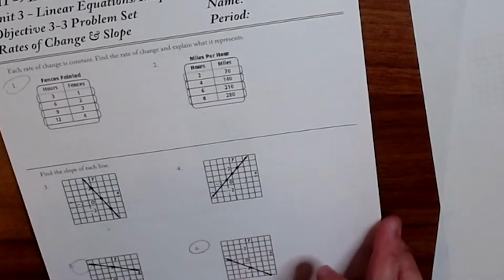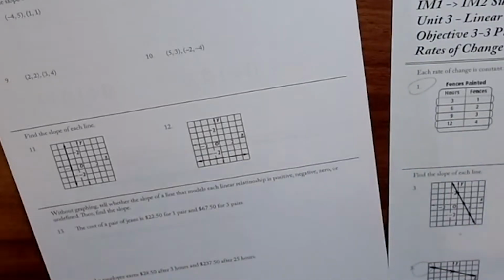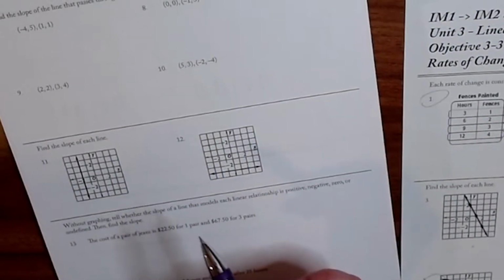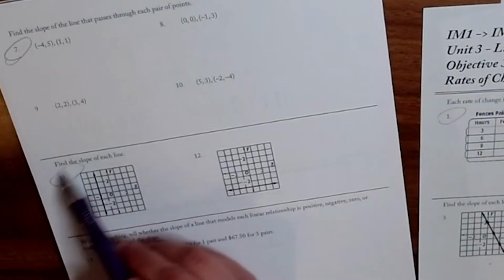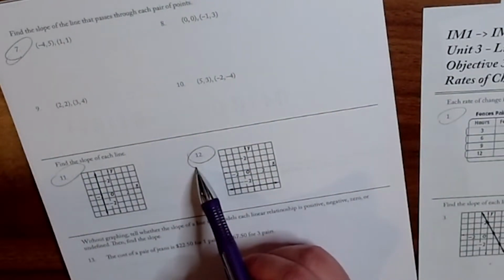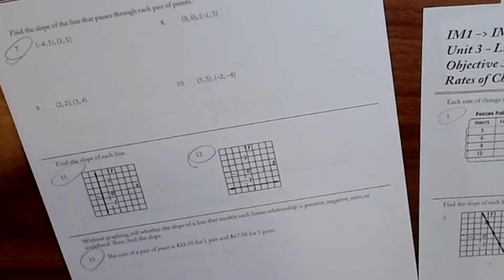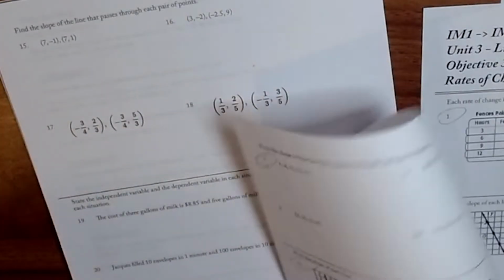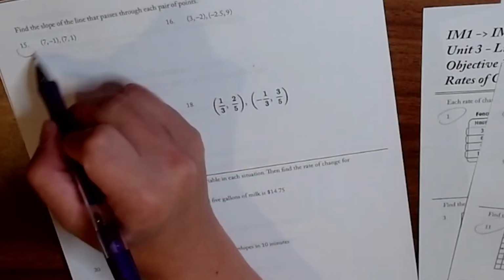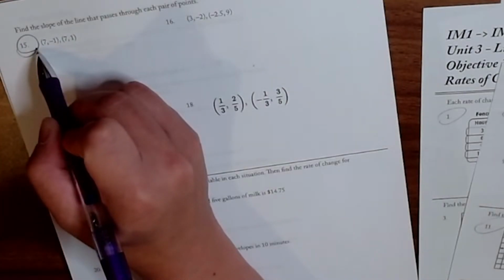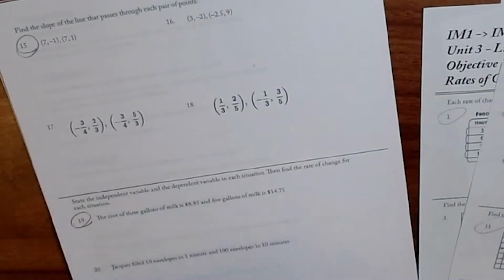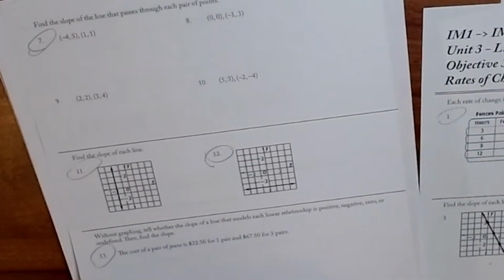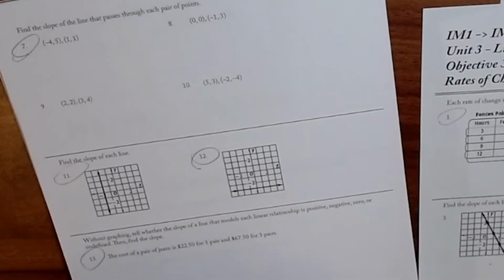Let's say 1, 5, 6, 7, 11, 12, and let's look at 13, and let's look at 15, and let's look at 19. Okay, so go ahead, pause the video, and then we will come back and look at those questions.